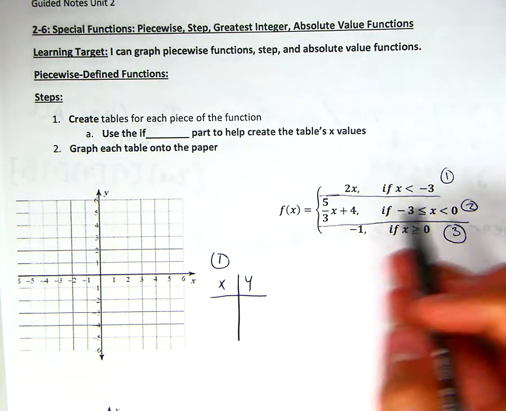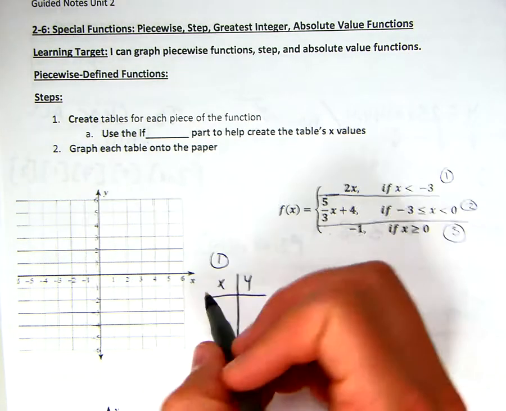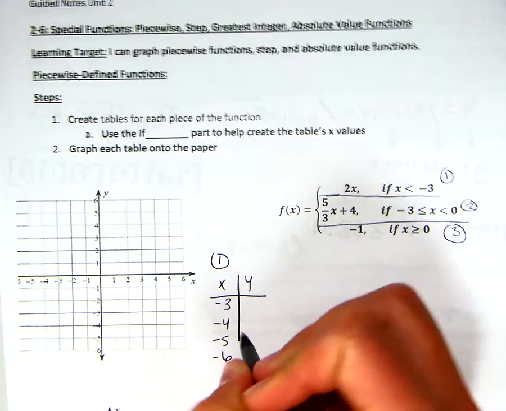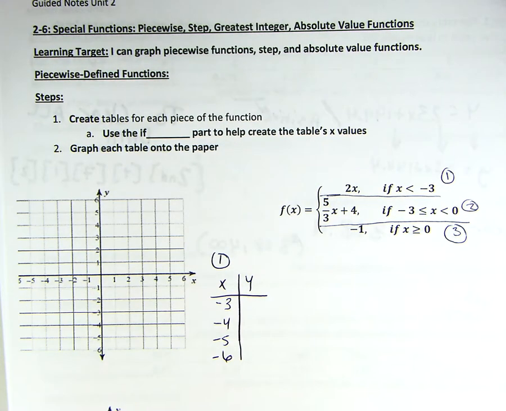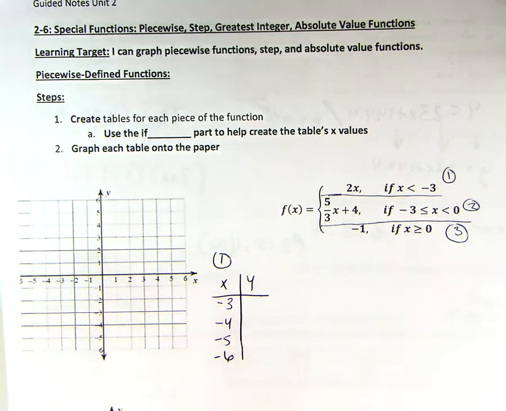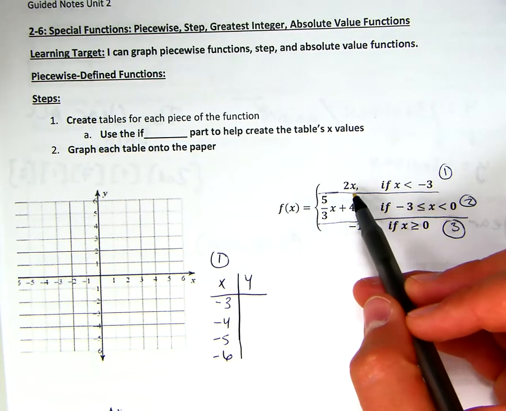All right. And the x values I'm going to put in here are all the x's that are less than -3. So I have -3, -4, -5, and -6. I know that -3 is not less than itself. It's less than or equal to. But whatever the number is here, we're going to put as the first one. You then take -3, plug it in for x here.